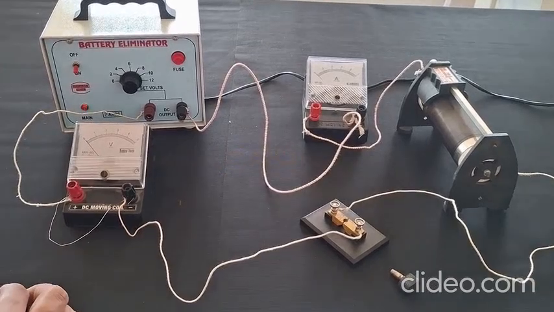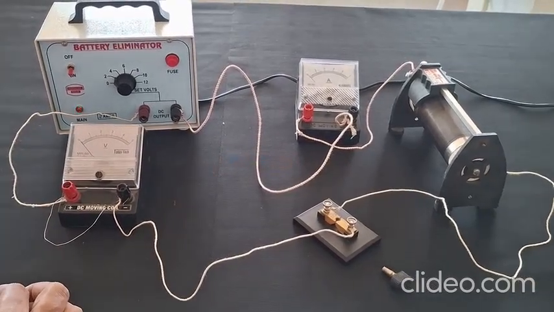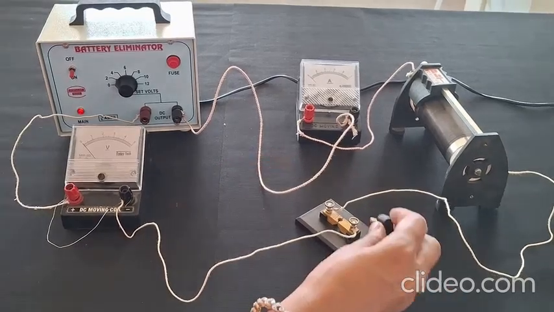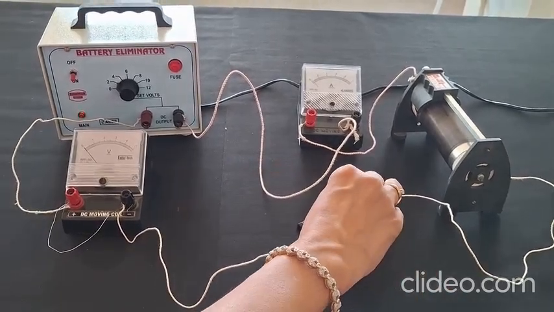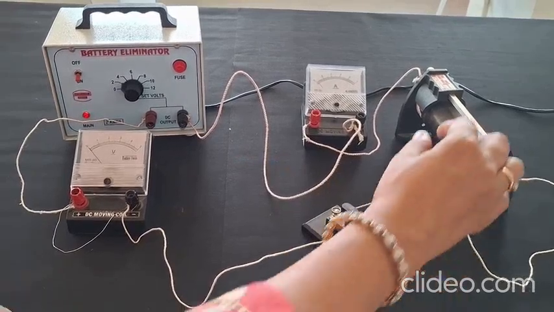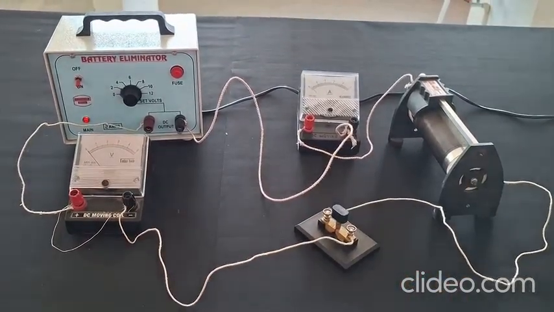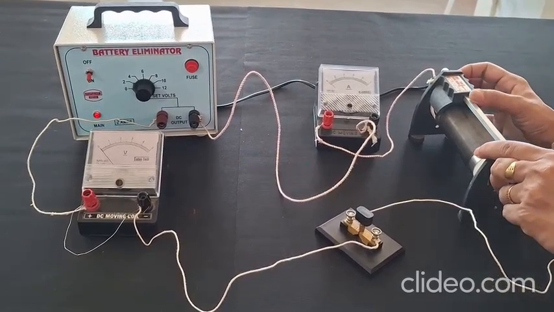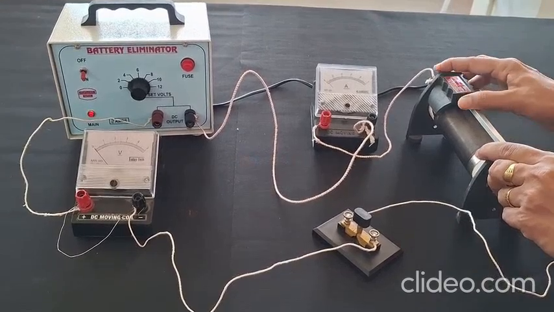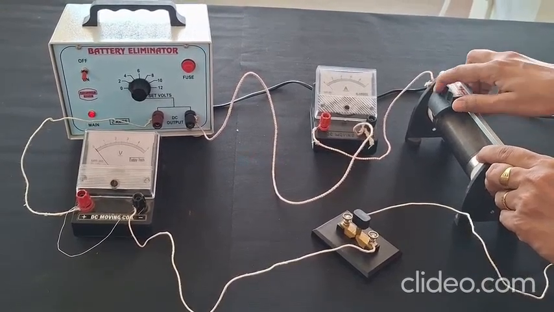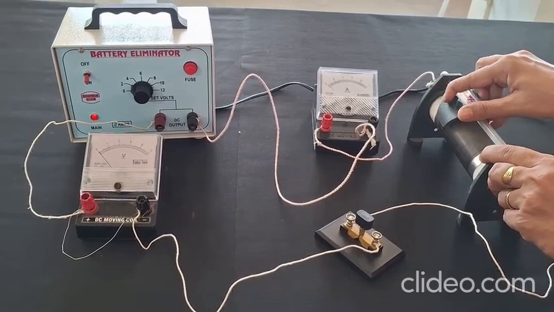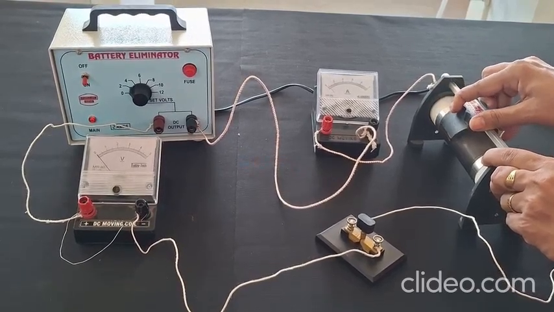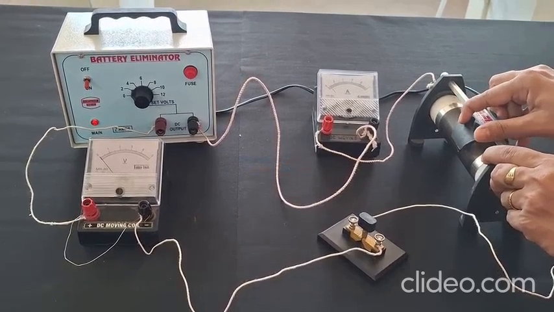As Ohm's law says, V is directly proportional to I. When we turn on the current in this circuit and we increase the amount of current by decreasing the resistance, you can note the readings here.